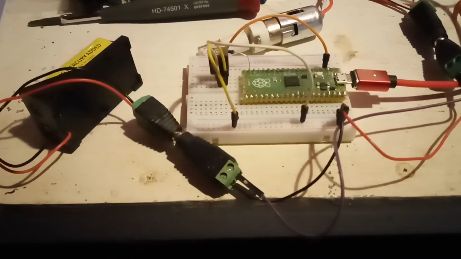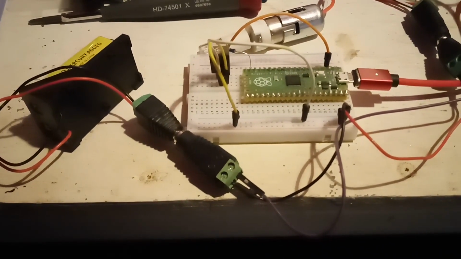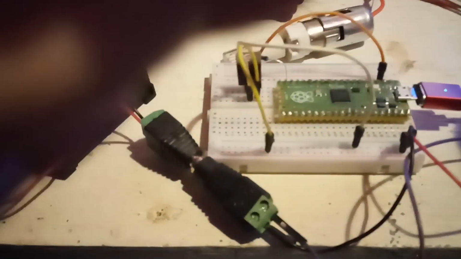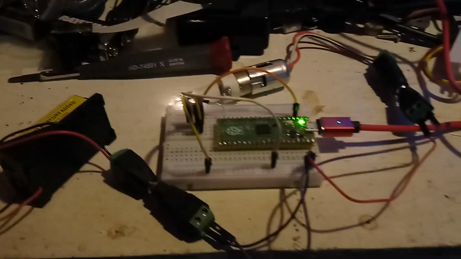Here we go. Why is that not working? I think that's not properly plugged in. Let me plug that in a bit. There we go.